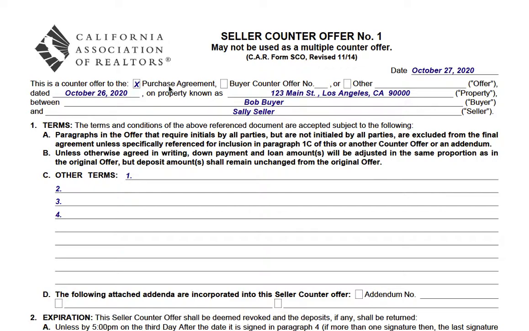It's not the date that the buyer signed and dated. Sometimes people mix that up. It's the date in the top left corner of page 1 of 10 on the RPA. Then you'll put the property address here, the name of the buyer, the name of the seller.